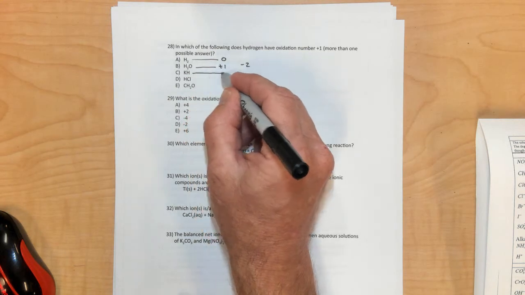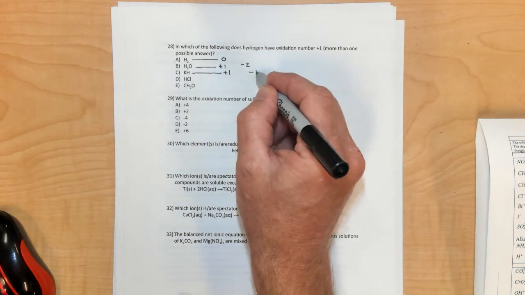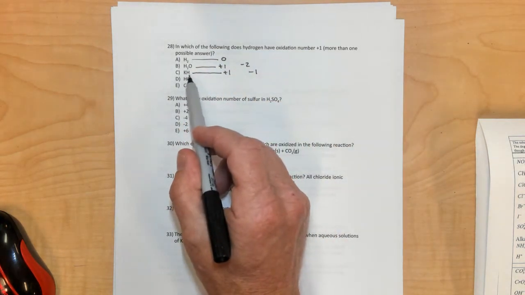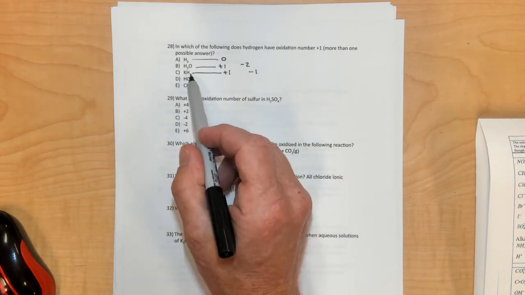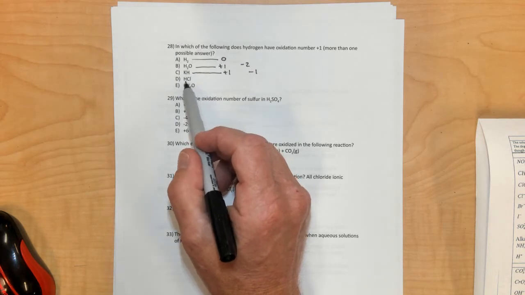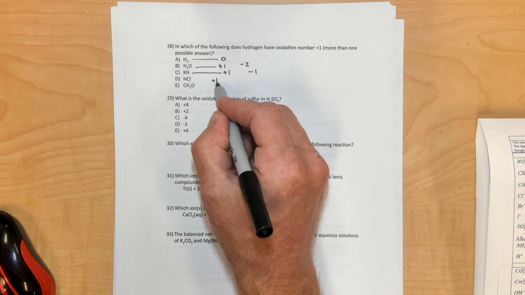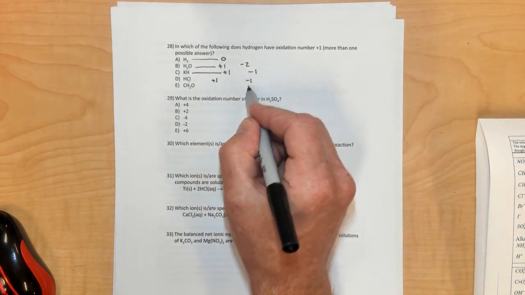Here, potassium would be positive 1 and hydrogen would be negative 1. It's one of the weird times when hydrogen is negative 1. It can only be negative 1 when it's with a strong metal cation. And then HCl, hydrogen would be positive 1 and then chlorine would be negative 1.